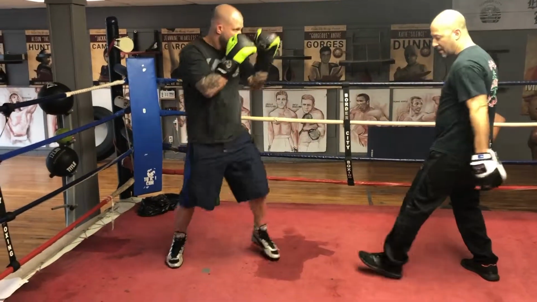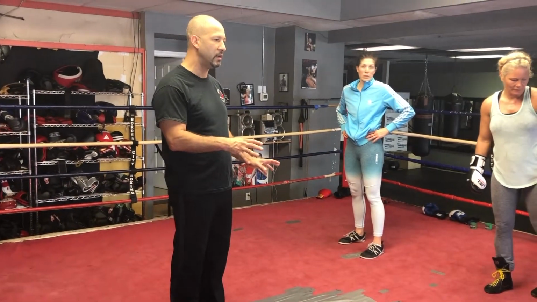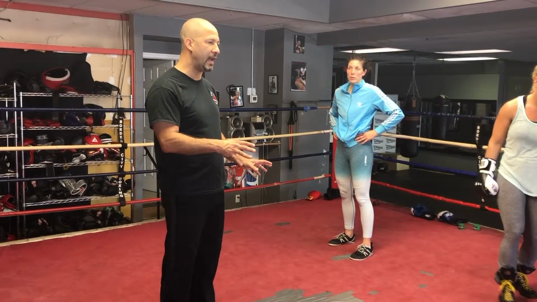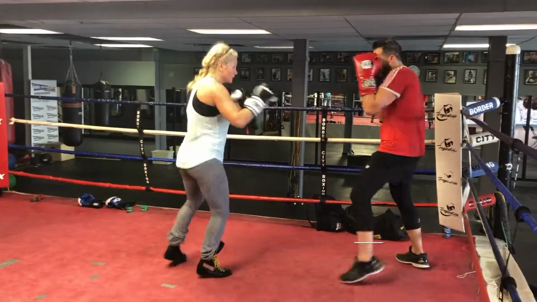That is his pendulum. Okay, so the last thing I want to show today is the pendulum in a group setting. I want them to get a partner, and they're going to work a pendulum moving in and out with a partner. You two are starting together. You're just on your pendulum on your own, Kate. Box! Pendulum. In and out.